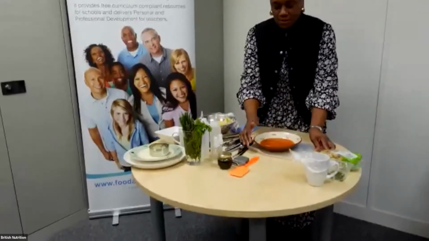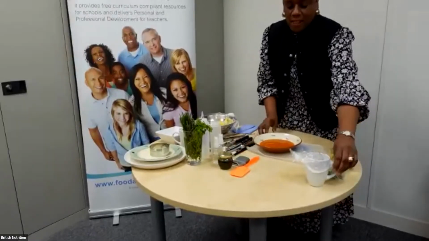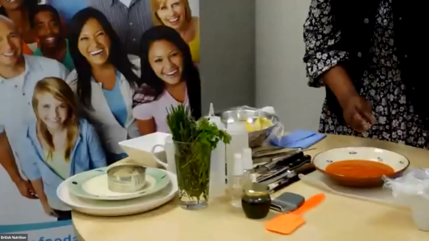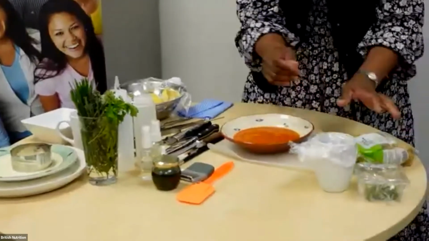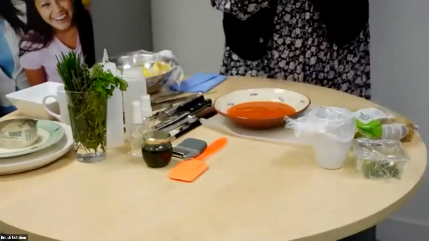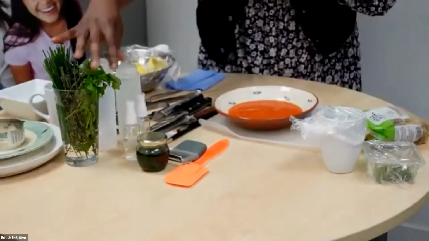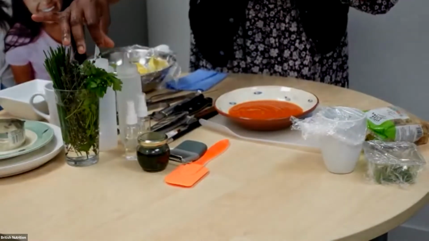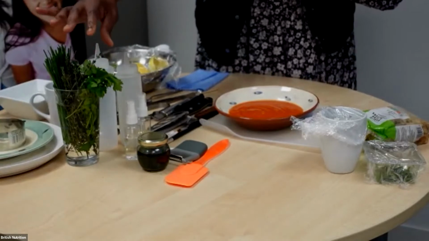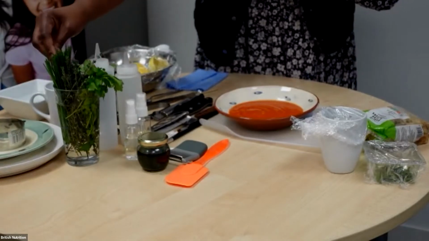bring it forward. Okay. And what I'm going to do is add a couple of drops of herb oil. Now you can make this herb oil by just buying some fresh herbs, soft herbs like coriander, basil, parsley and chives.